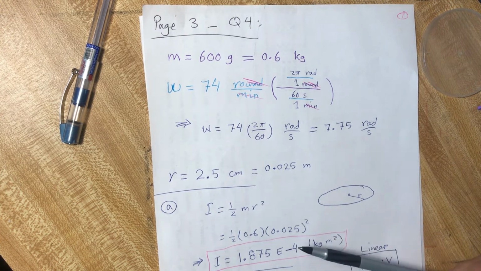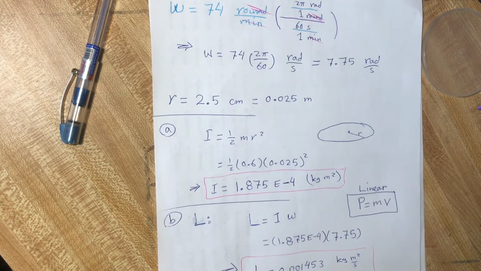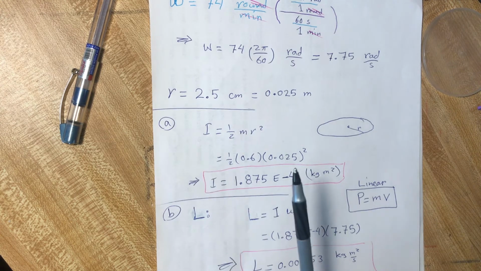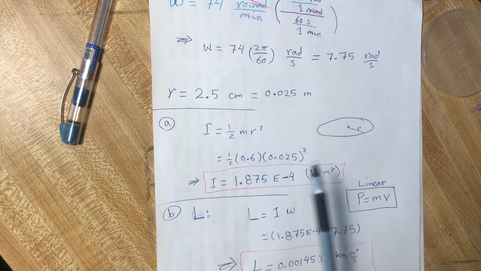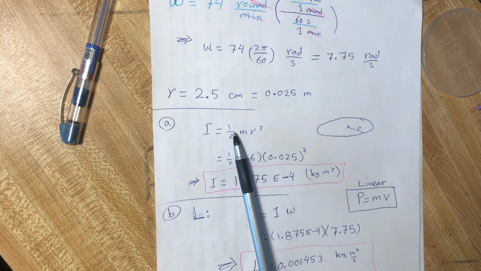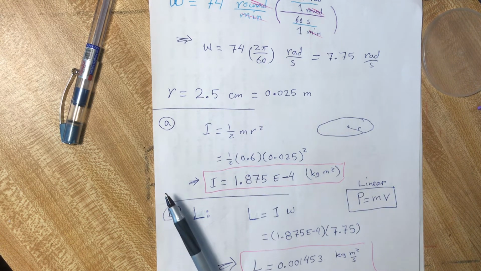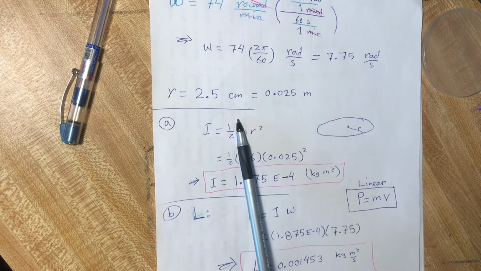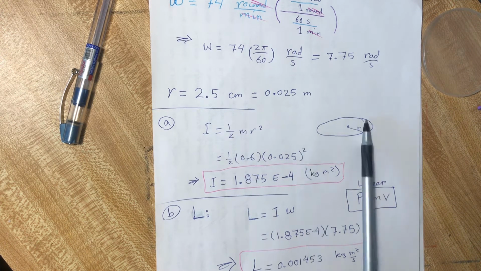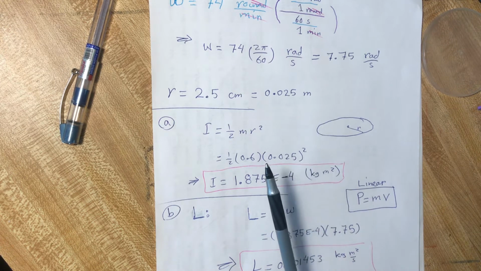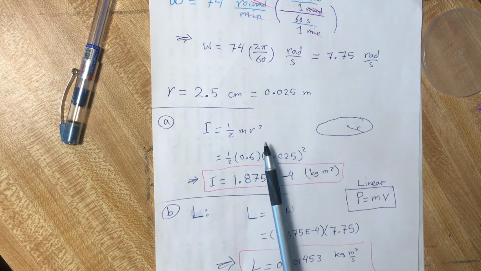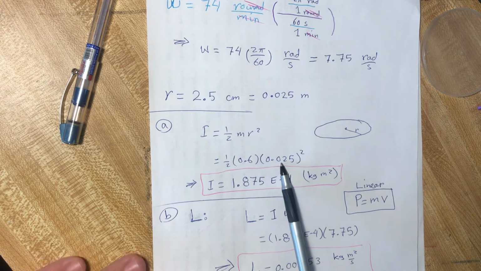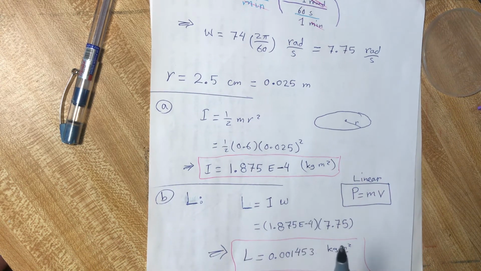The radius is 2.5 centimeters. We need it in meters. First of all, we need to find the moment of inertia. For a disk, the formula is half m r squared. M r squared is the general formula for the moment of inertia, but the constant here represents the shape of the body that rotates.